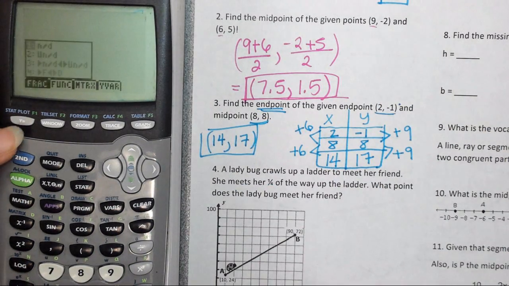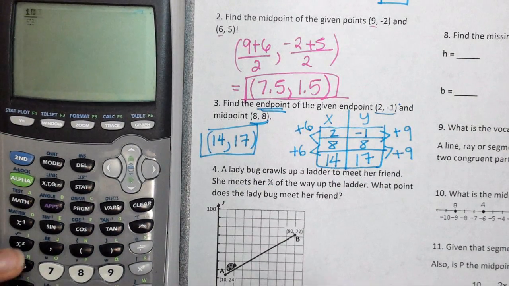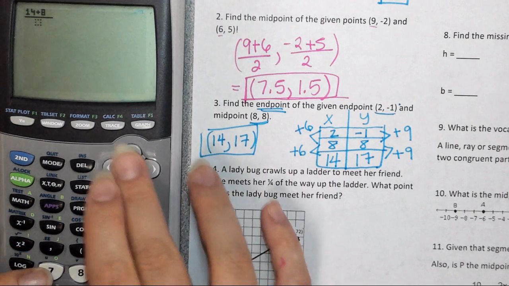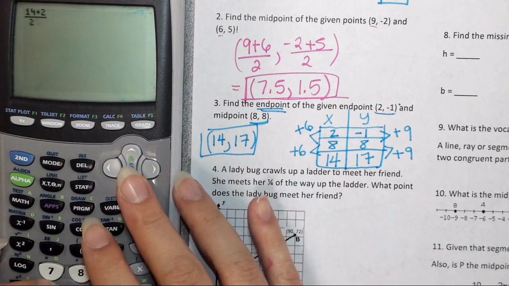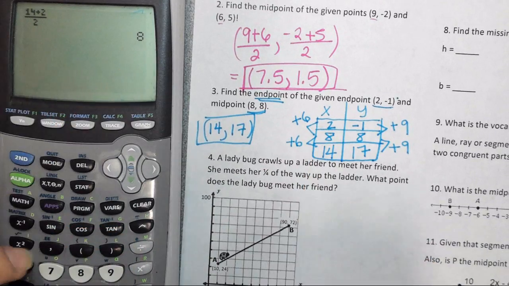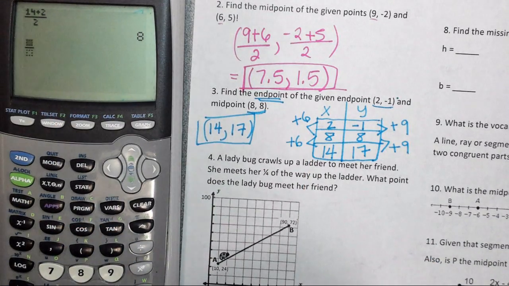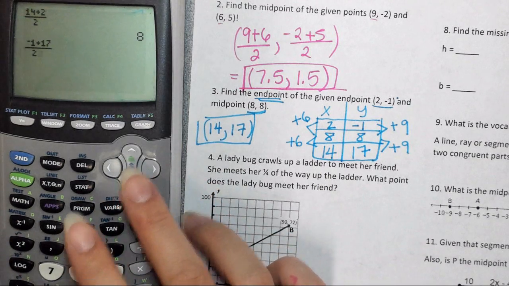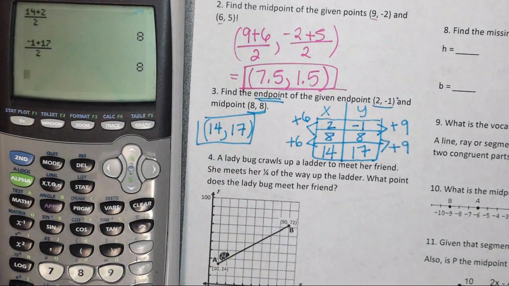So for example, 14 plus 2 divided by 2 gives me 8, and -1 plus 17 divided by 2 gives me 8. So I know I did it correctly.